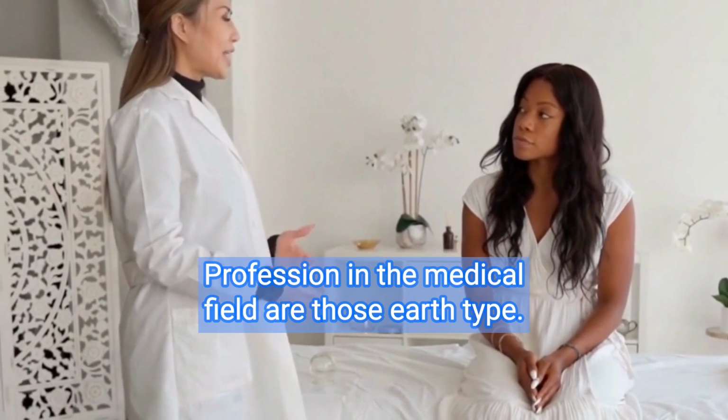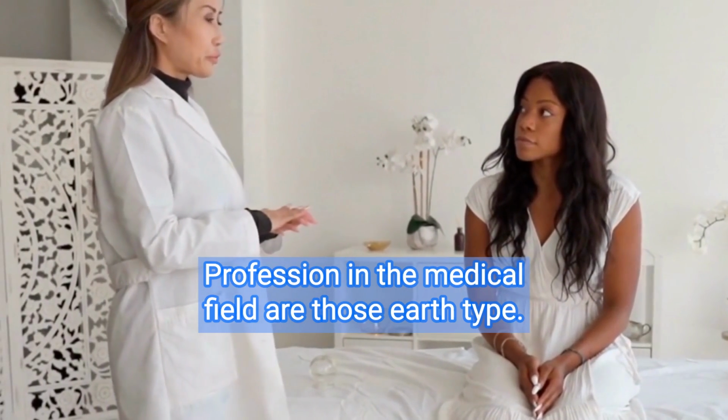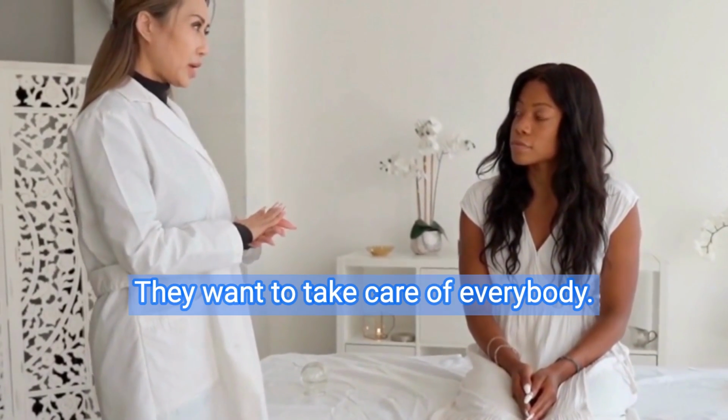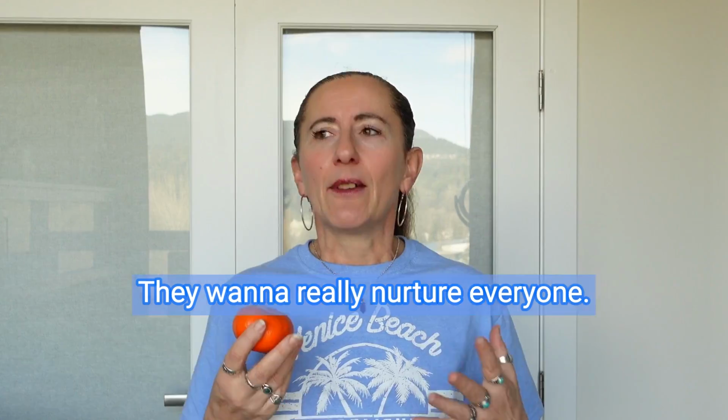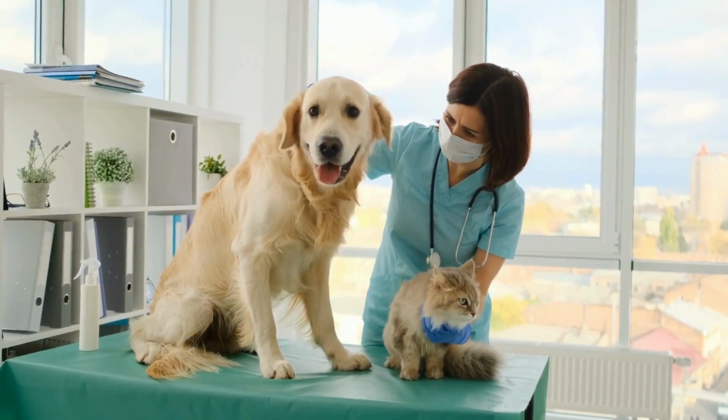A lot of our profession in the medical field are those earth types. They want to take care of everybody. They want to really nurture everyone. They're very sensitive. We love those people, and they do really well in the medical profession as a nurse or any kind of practitioner. They do very well in professions where you have to care, maybe a vet or someone working with animals. Those people do really well in helping others. That's the positive part.